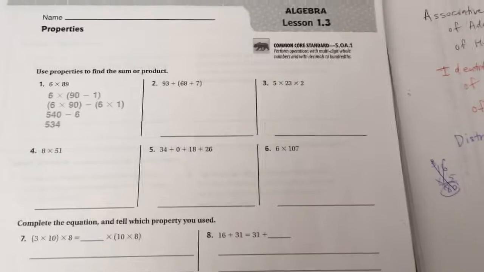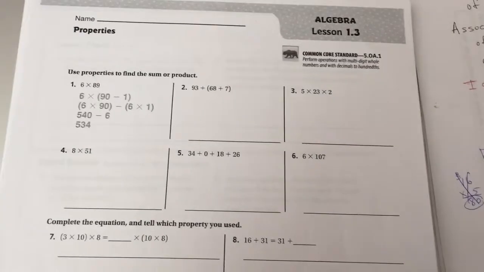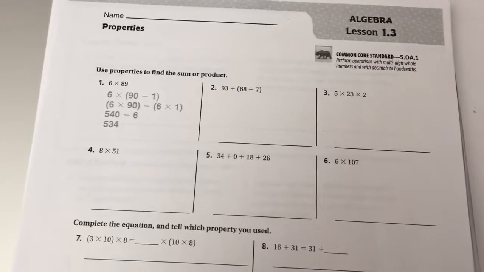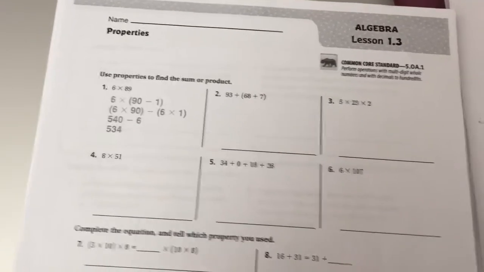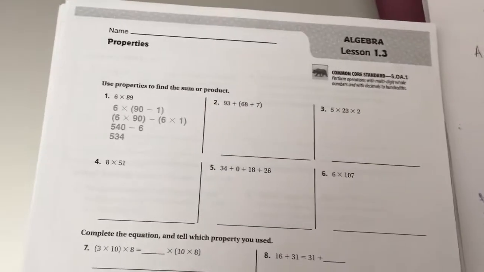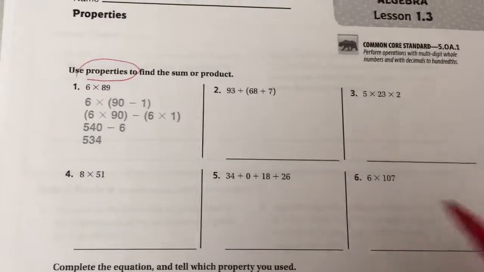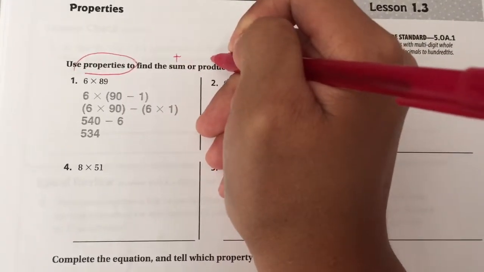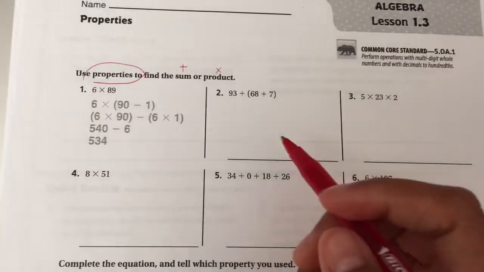And you can see that we're using some simple numbers. And these are problems that you're like, Miss Tontine, I could have done this last year. I could have done this in 3rd grade. Yes, that's true, but read the directions. Because once you read the directions and what they actually want you to do, it's a little bit more complicated. They want you to use properties to find the sum or product. The sum is the answer to an addition problem, and the product is the answer to the multiplication problem.